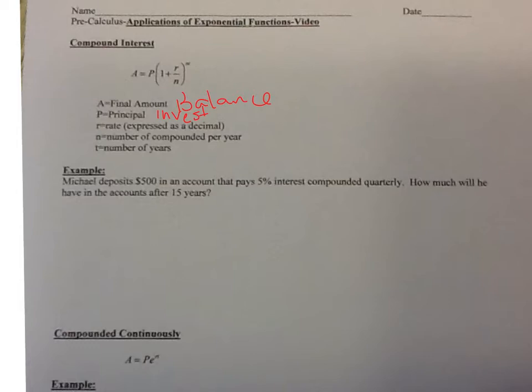So let's take a look at the first example. Michael deposits $500 in an account that pays 5% interest compounded quarterly. How much will he have in the account after 15 years? So let's write down the formula. A equals P times 1 plus R over N raised to the NT power.